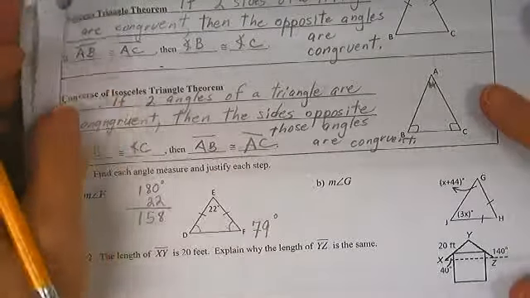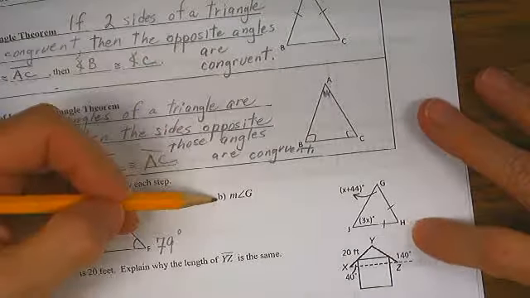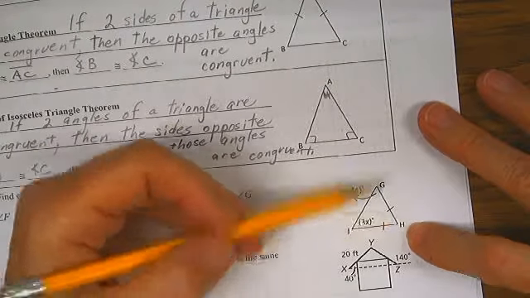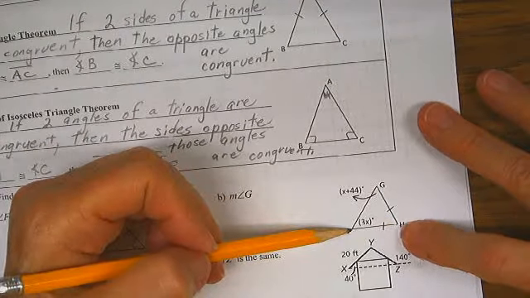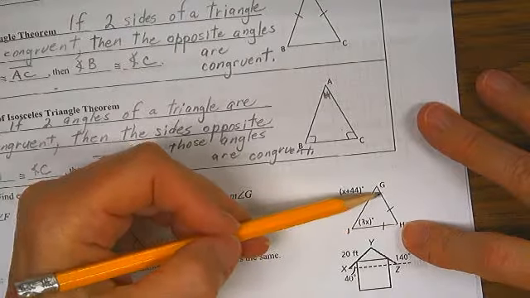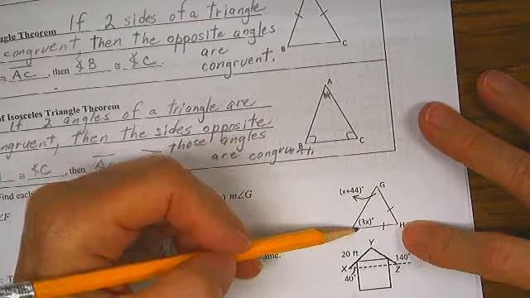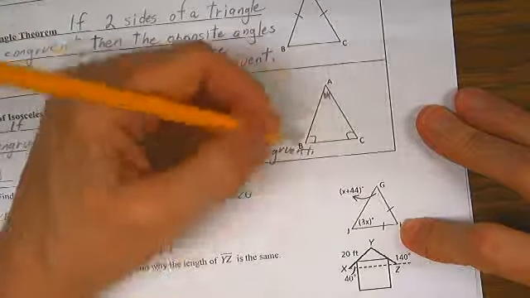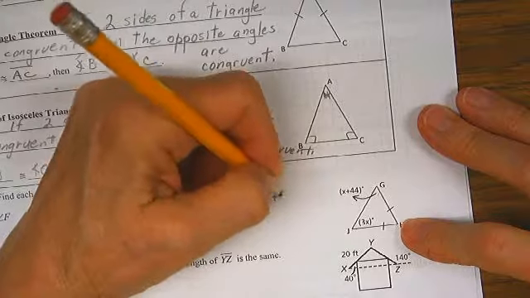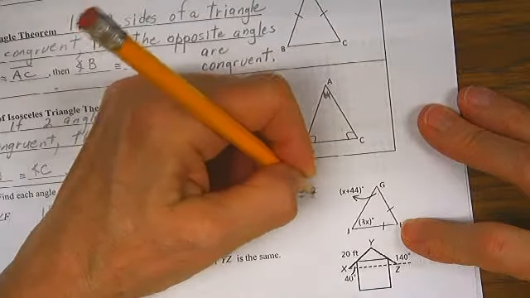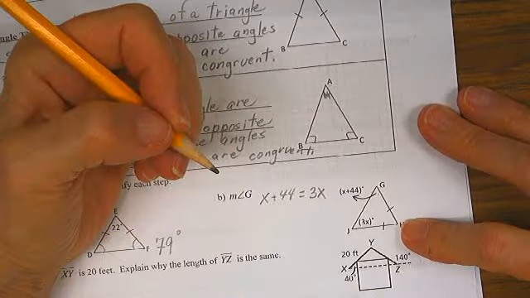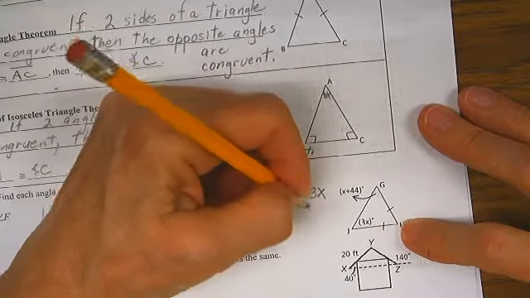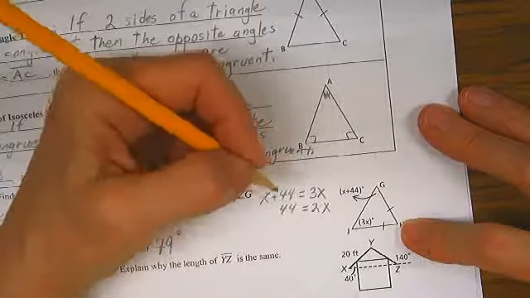Here, we need the measure of angle G. We have GH congruent to HJ. That means that angle G is congruent to angle J. Can we use that? We sure can. If they're equal, then x plus 44 is equal to 3x. Subtract x from both sides. 44 equals 2x.